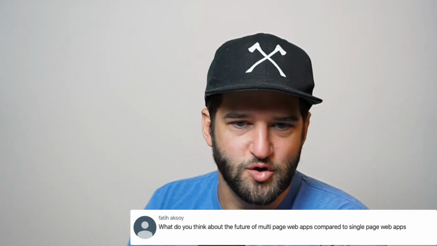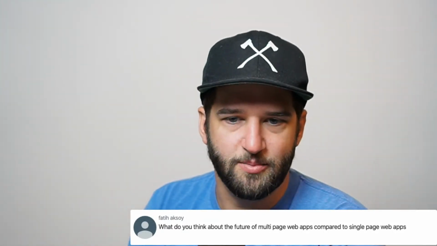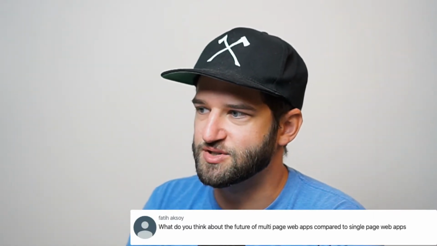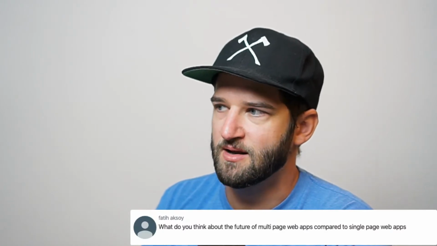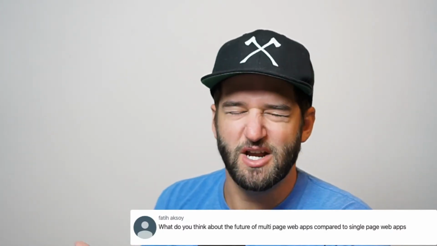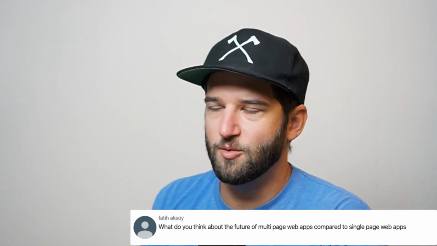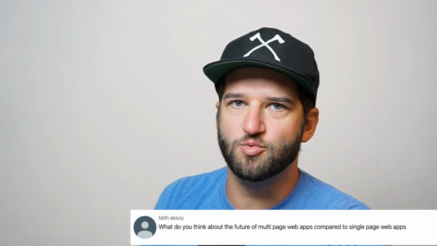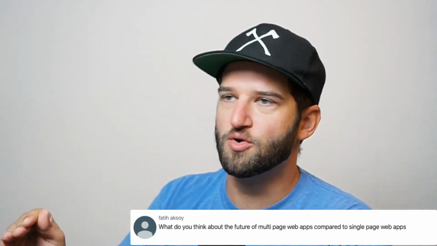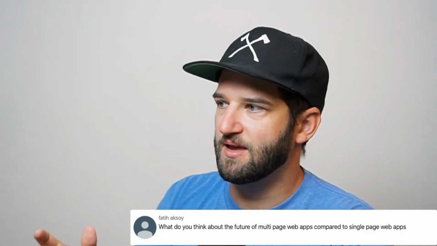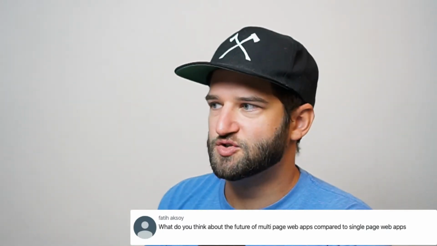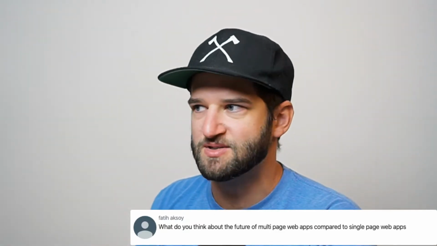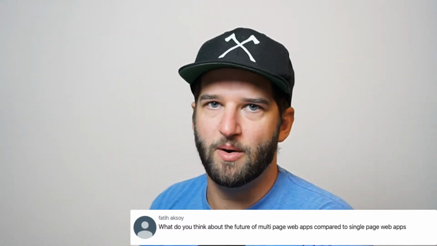Faith asks, what do you think about the future of multi-page web applications compared to single-page web applications? Single-page web applications are really interesting in that they have JavaScript pretty much running the show, right? So the JavaScript actually changes what's rendered. I think we will always see both in action. The reason being, multi-page web applications are orders of magnitude easier to create than single-page web applications. So until they get to the same place, we're always going to see multi-page web applications.